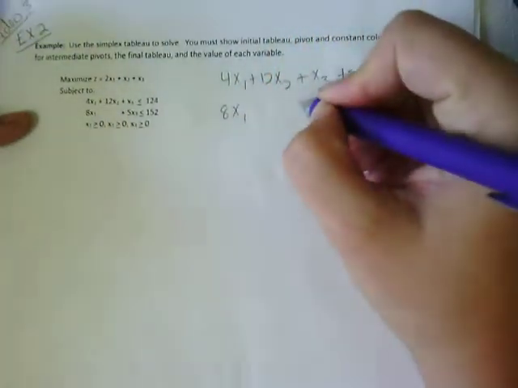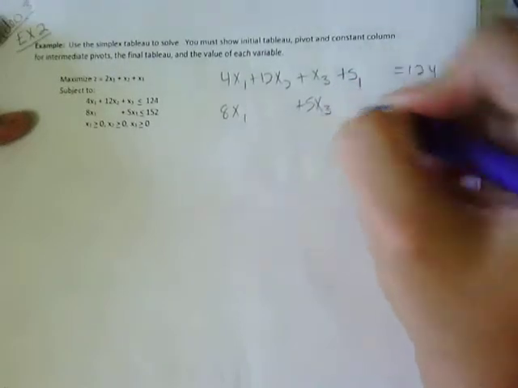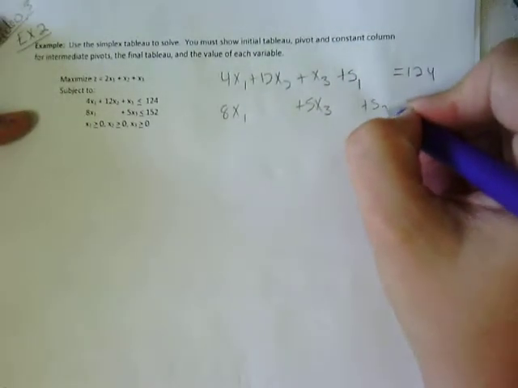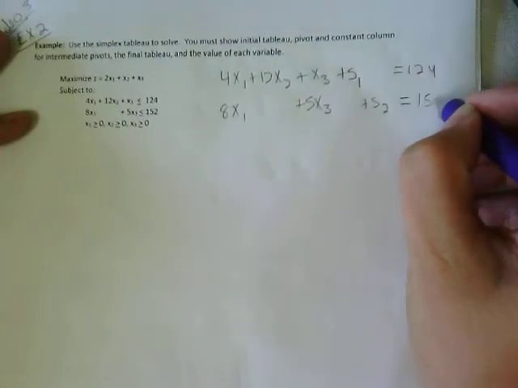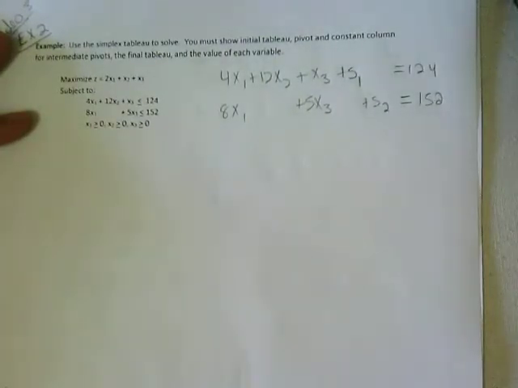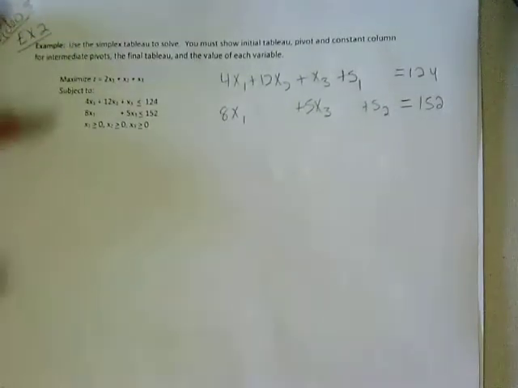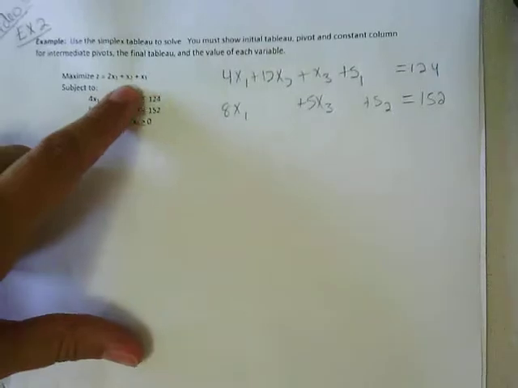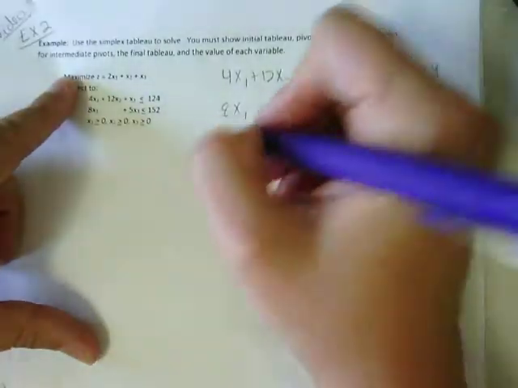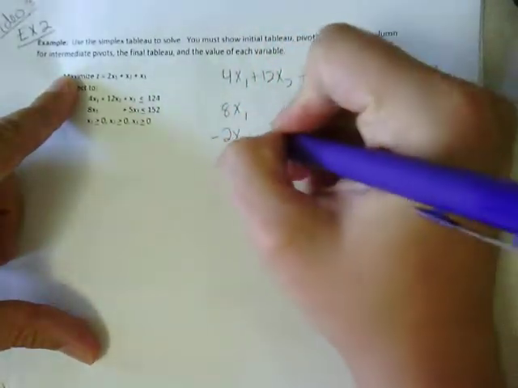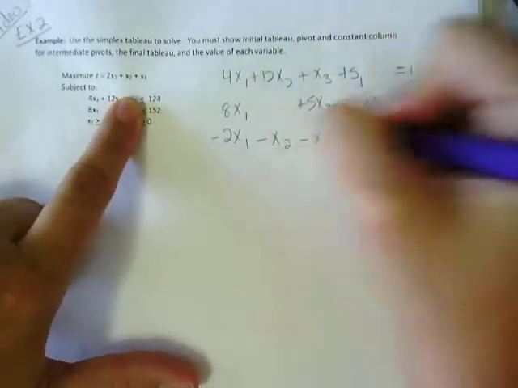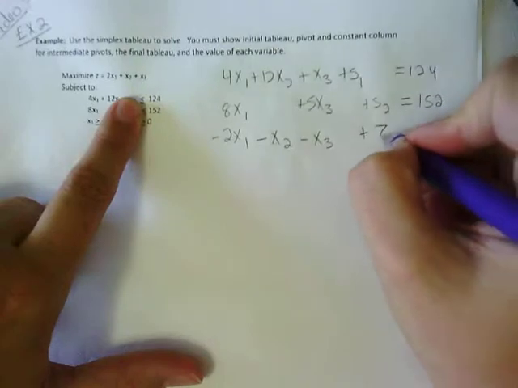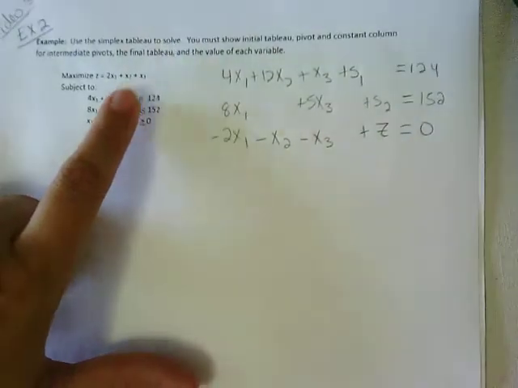Then I have 8x1, we've got 5x3, I've got s2 for that one, and that equals 152. And finally, I want to put my maximization function on the bottom. Remember, I'm going to subtract all three of these over. So I'll have negative 2x1 minus x2 minus x3 plus z, and that equals 0.